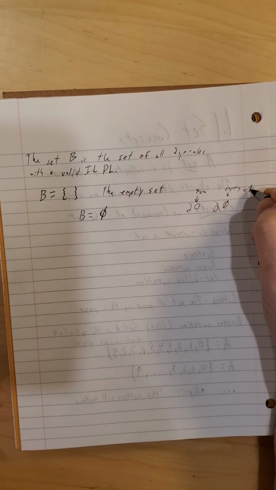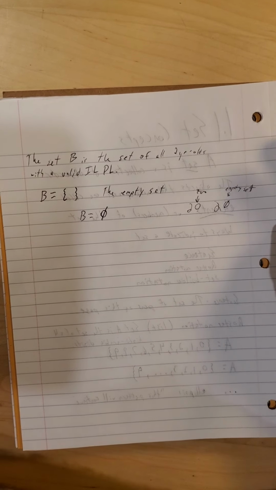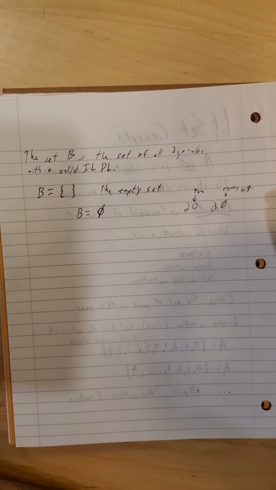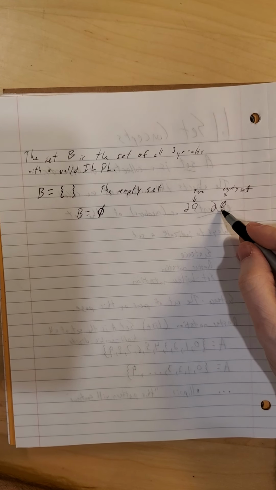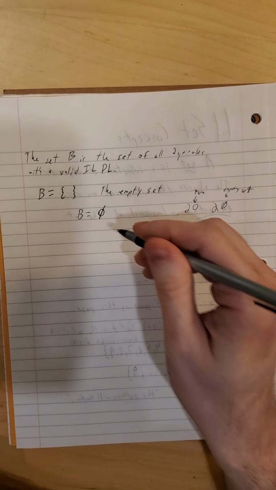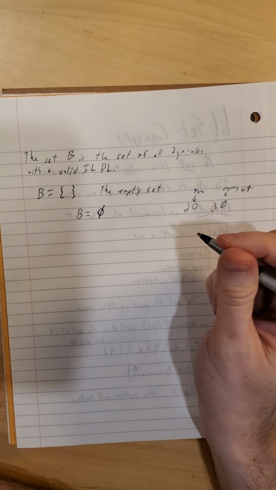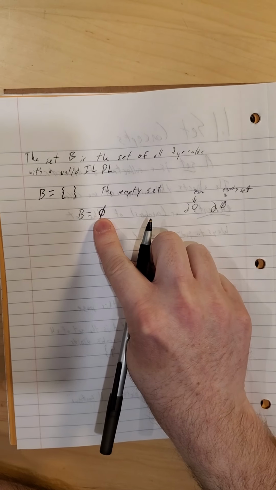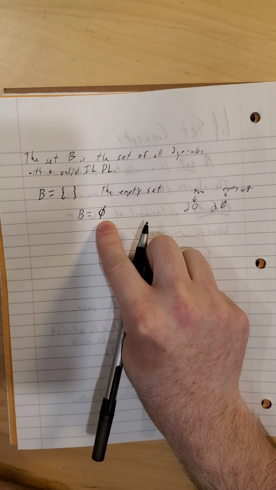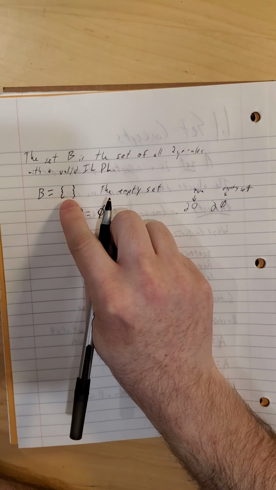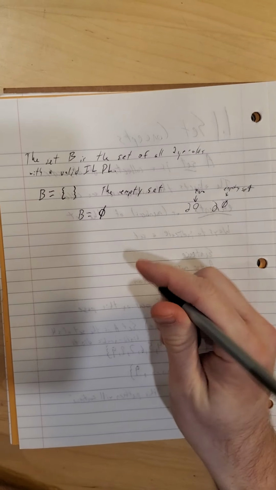Again, not every semester, but every couple semesters I do have a student that will use the empty set symbol for a 0. They are not the same thing, not interchangeable symbols. You also can't use a 0 here as well. Empty set or empty set symbol, again this being my preferred one. This is the one I use more often.